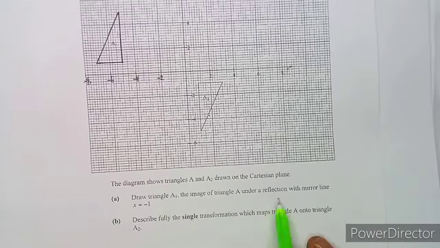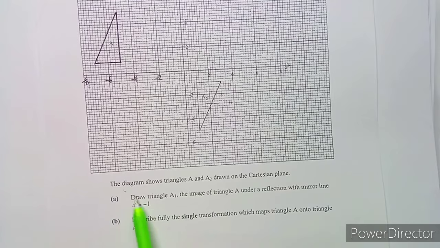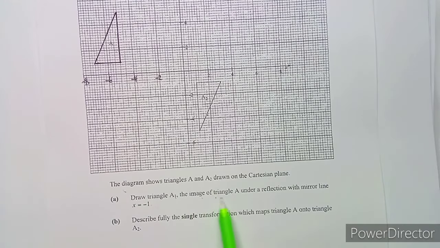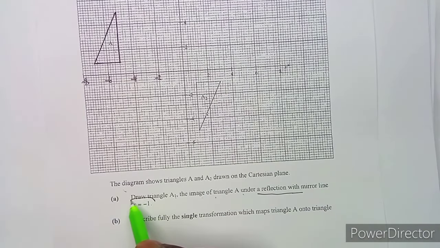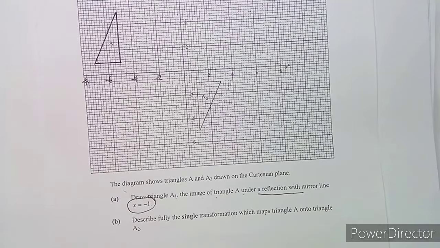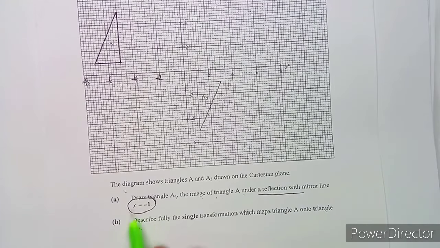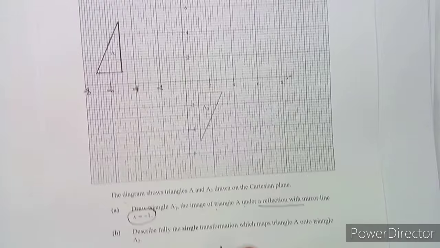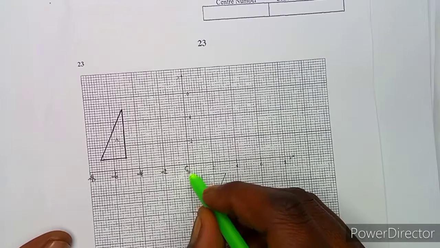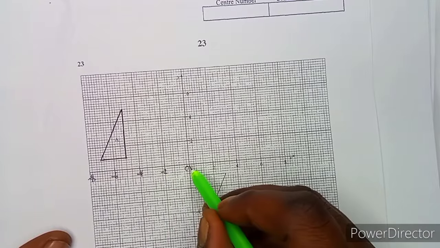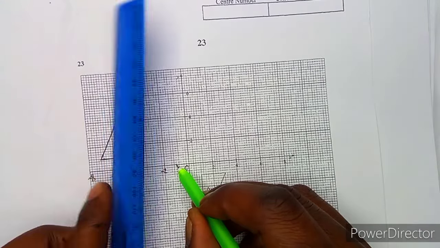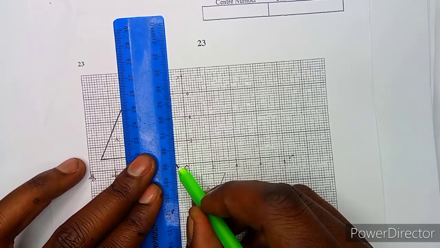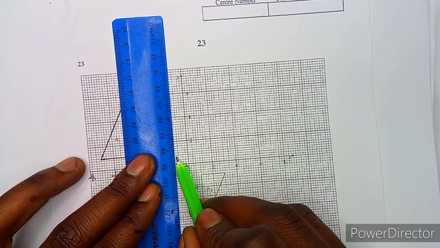So the first question was from this triangle that we have got here, we want to draw A1, the image of triangle A, under a reflection with the mirror line x is equal to -1. Okay, when you are given a reflection like this and a mirror line of x is equal to whatever you're given, you draw the mirror line first, which is x is equal to -1. According to scale, this was 0 here, -2, so it was in between these points, which is at 1, 2, 3, 4, 5. So you must just take this into consideration. Do not follow the diagram that I'm having. At least you must know what is happening.